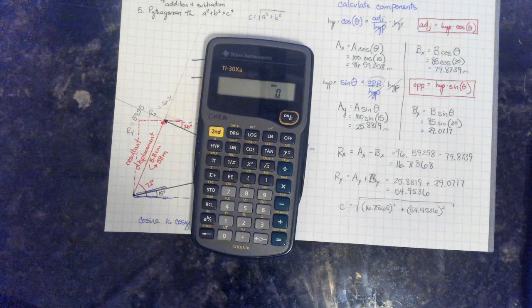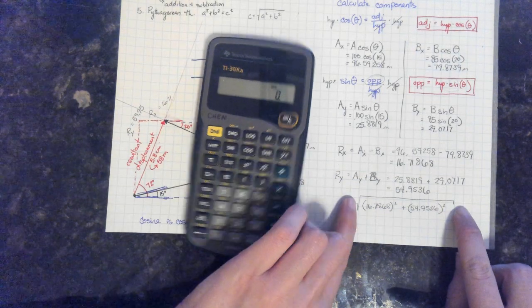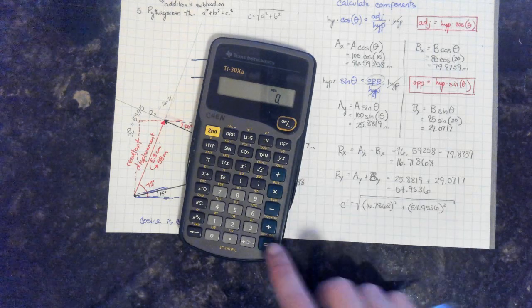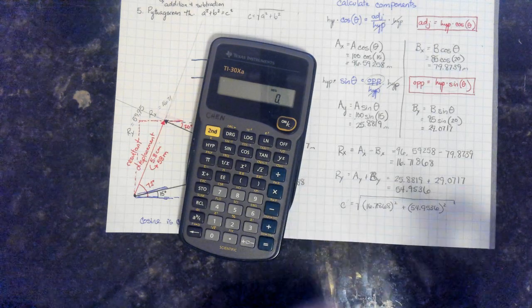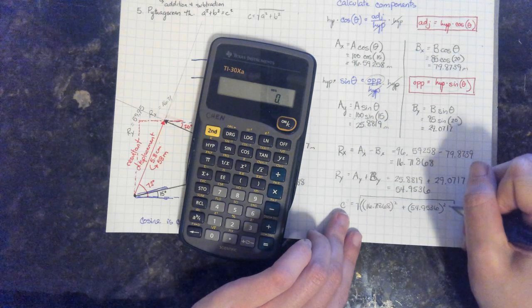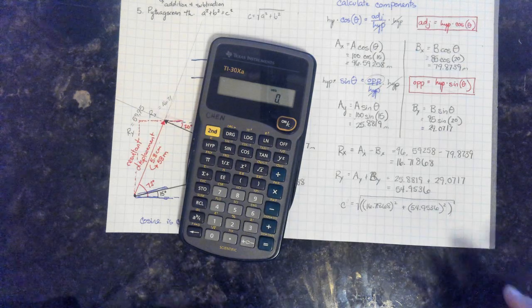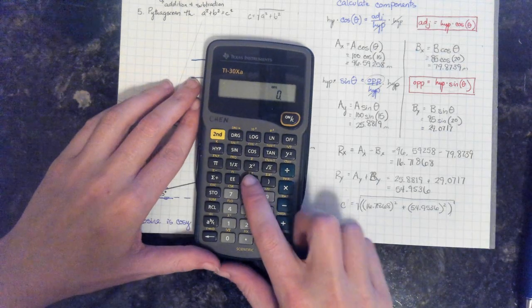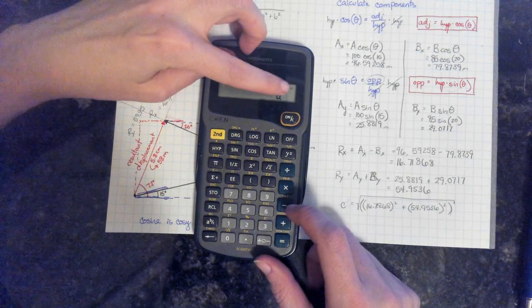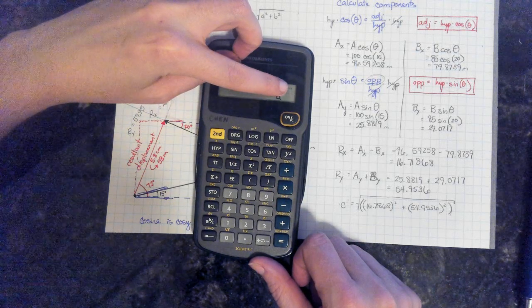So, in order to do this in really just 2 presses of the button, what I want first is I want to make a parentheses here. So I'm going to type parentheses, and if you notice, that opens a little parentheses over here.